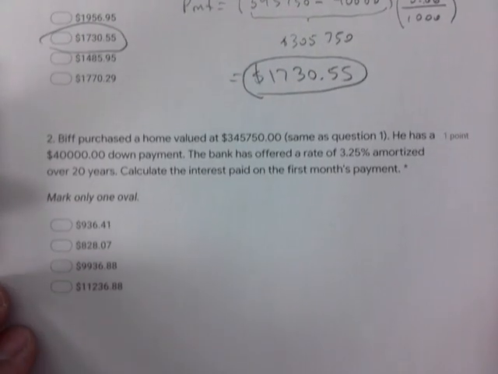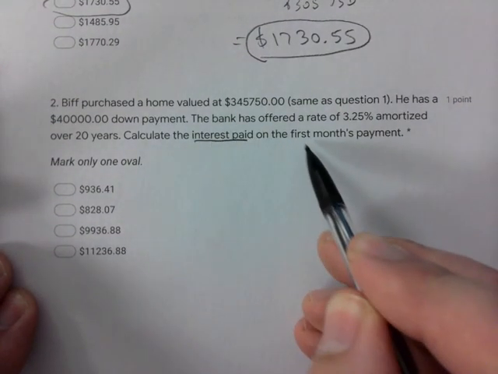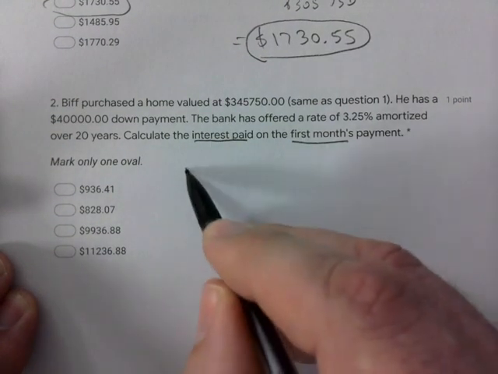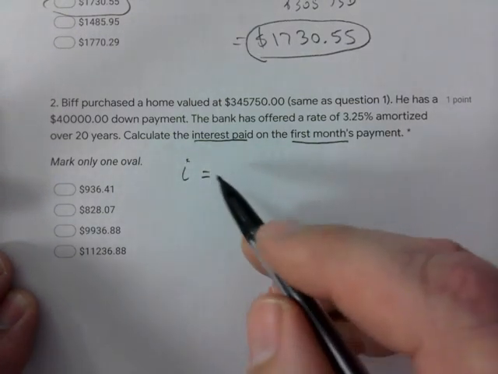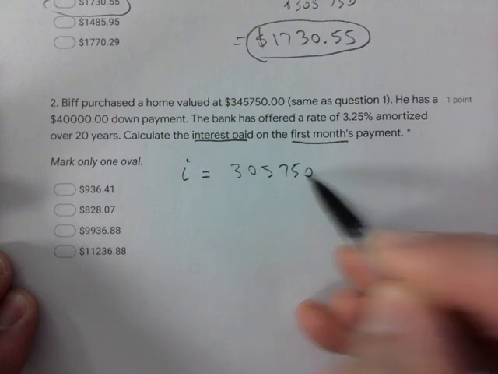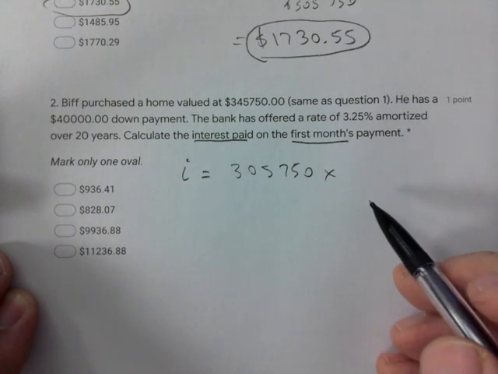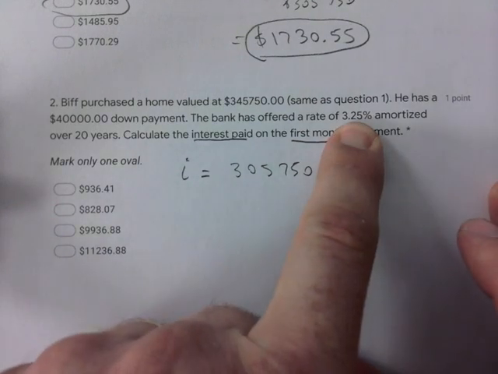Next we have the same question, same mortgage, but it says calculate the interest paid on the first month's payment. You should recognize that they're asking for lowercase i. Lowercase i tells you to take the loan, multiply it by the interest rate divided by 100. What is the interest rate? It's right there.